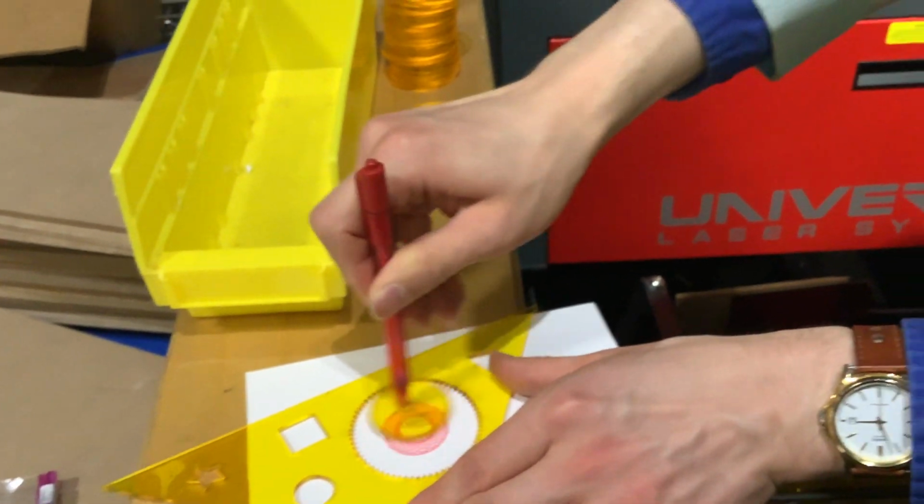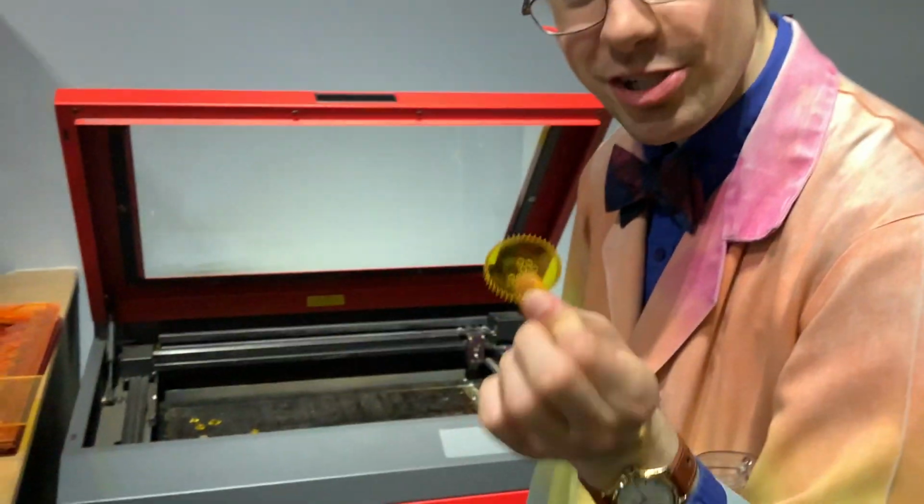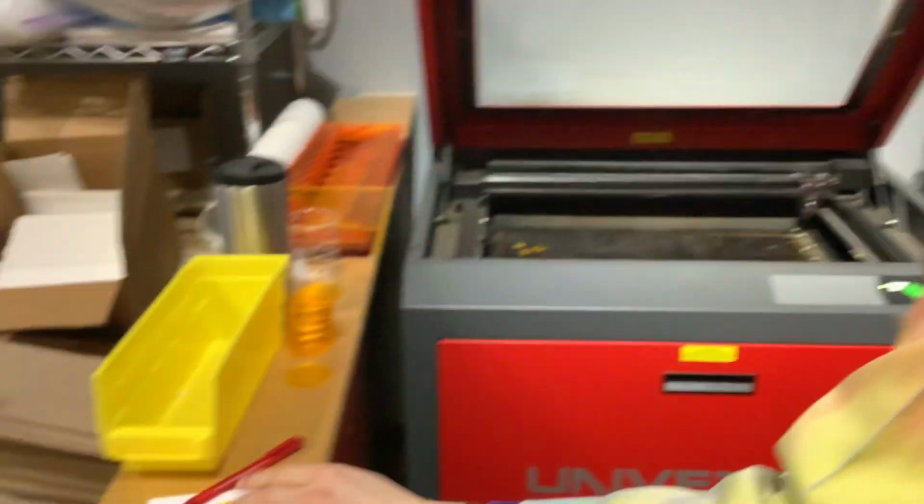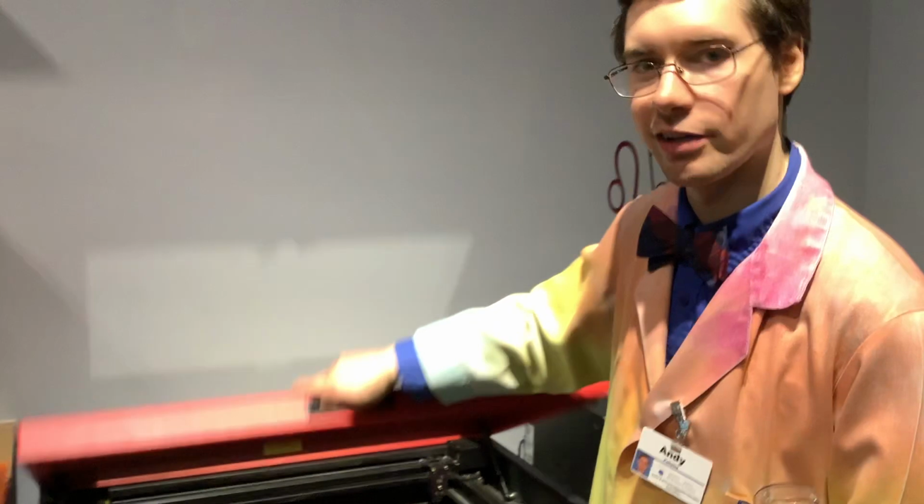That's the kind of thing that this thing can make. It could even make little gears for machines. So it's not just about making fun toys. You can make all sorts of things with a laser cutter.